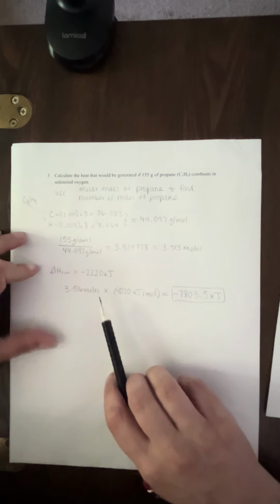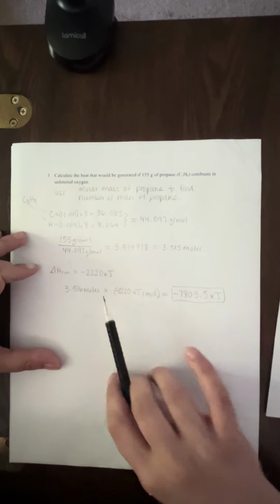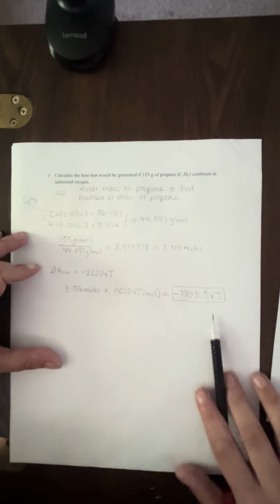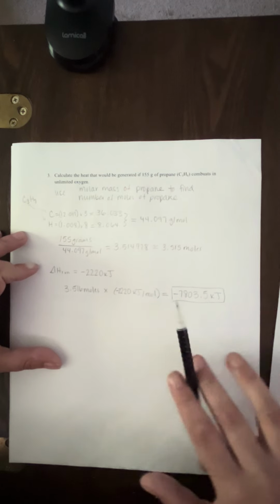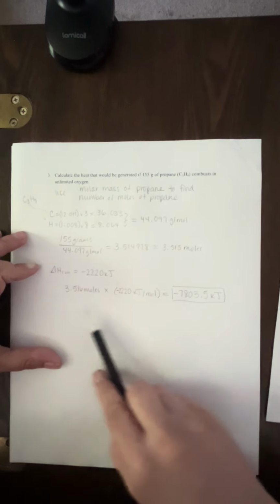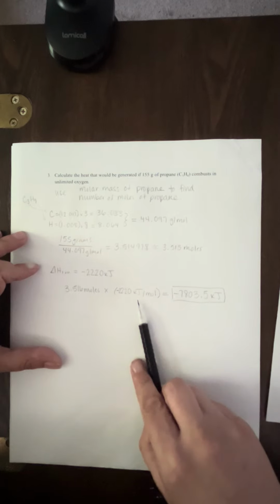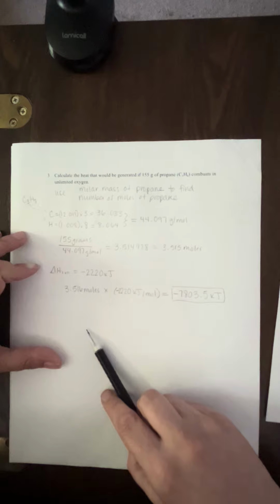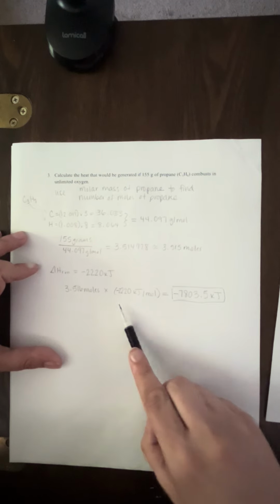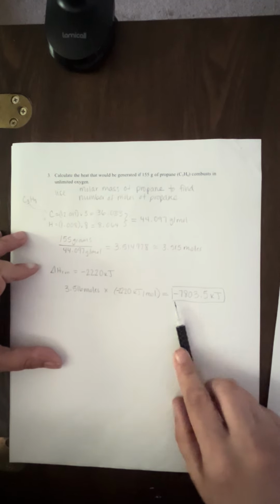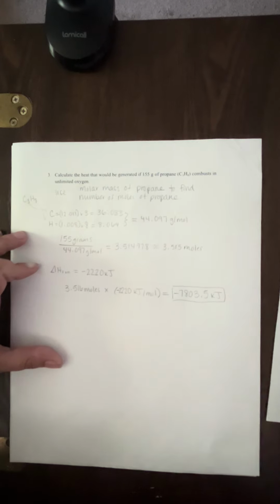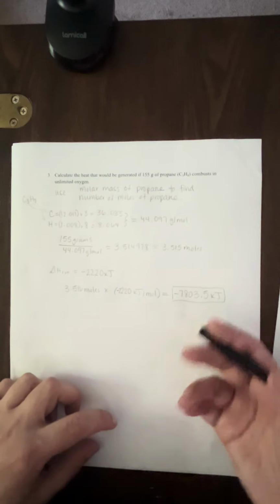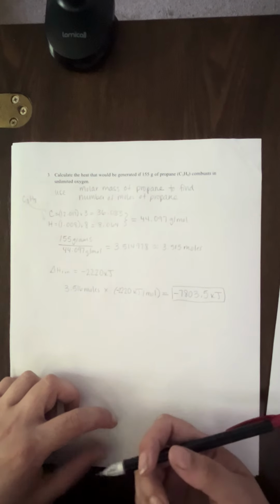Then to find the amount of heat in kilojoules, we multiply the number of moles by the kilojoules per mole, which we got on the front sheet as our first value, the enthalpy change. So we end up with negative 7,803.5 kilojoules, and we keep that negative number, which supports that it's exothermic.